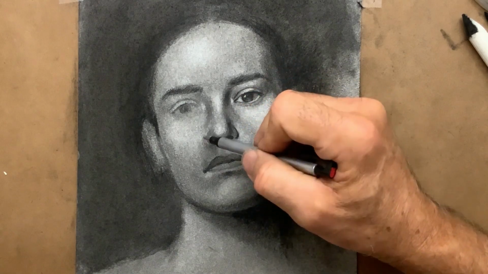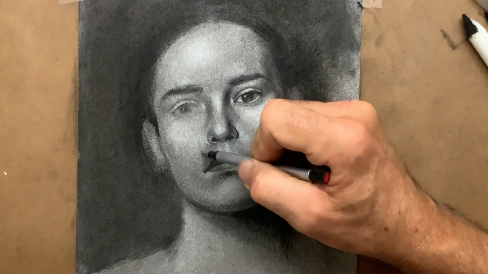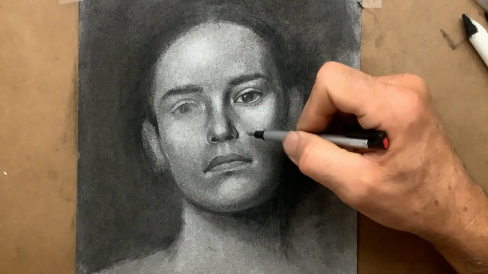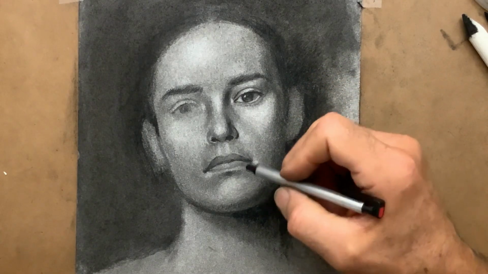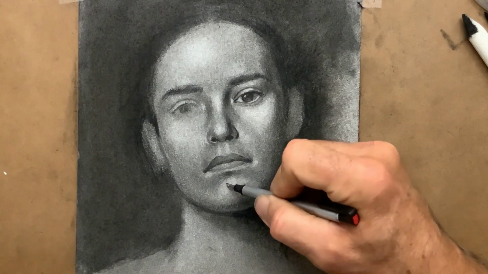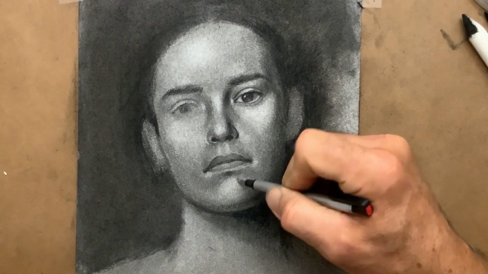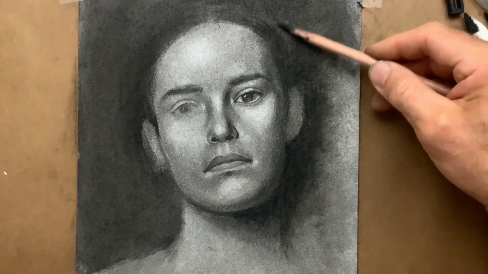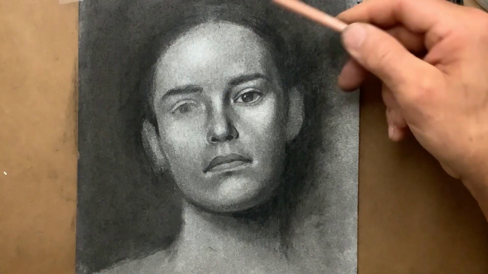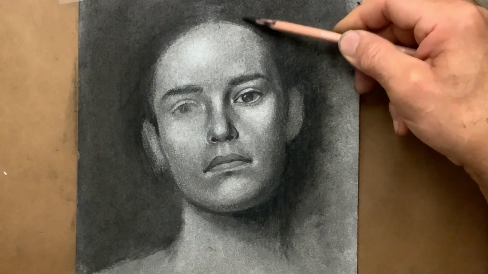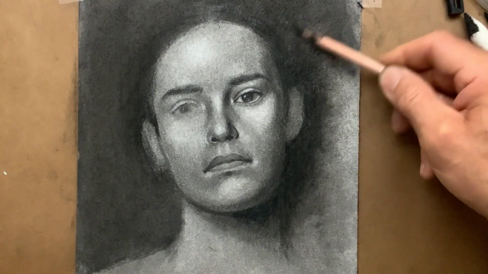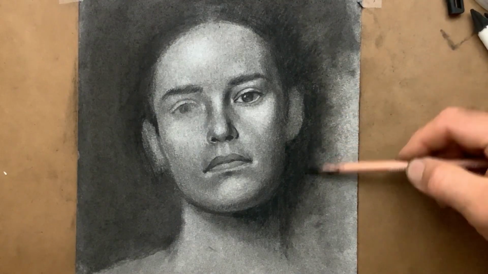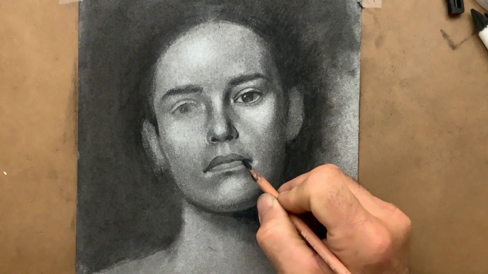Here. Still haven't started to use whites. We're not going to need a lot of whites actually, because I could go down to a light value quite well, right? But we'll see. Maybe we will have to. So here, a little bit darker now.